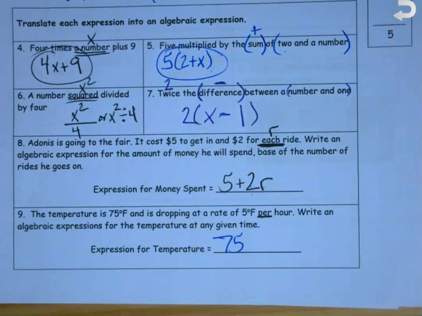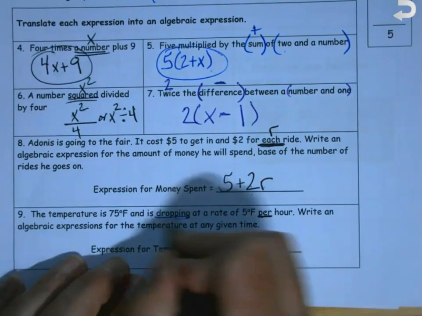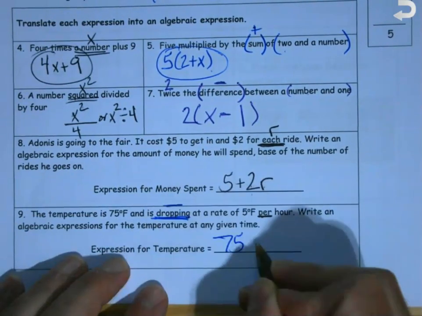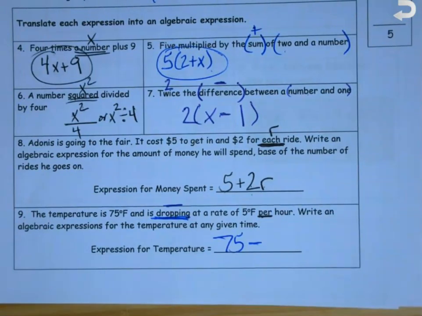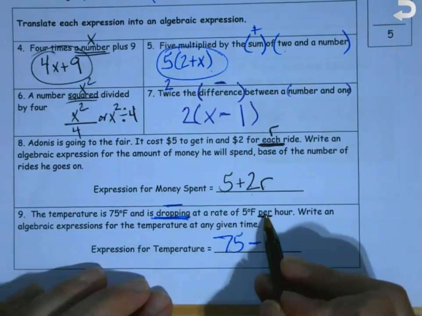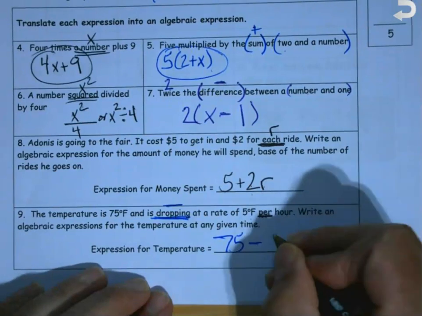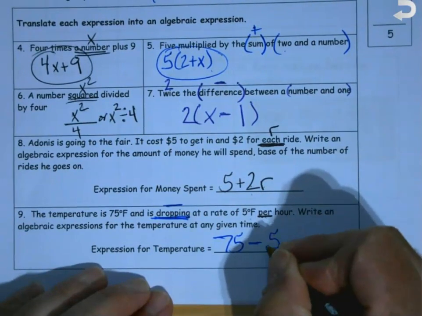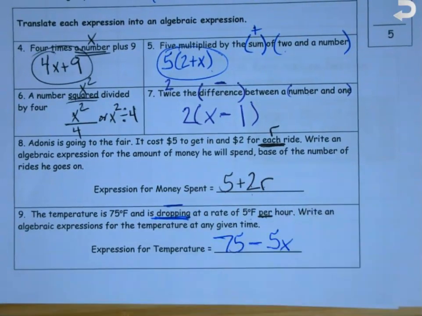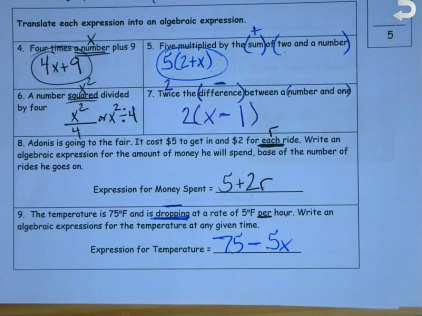So again, here, the temperature is 75 degrees. And is dropping, getting less at a rate of 5 degrees per hour. I'm just using X this time. So for every hour, it's getting 5 degrees less. Well, I hope it stops dropping sometime. It's going to get kind of cold. But again, just kind of thinking through that a little bit.